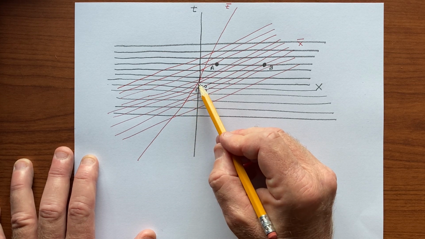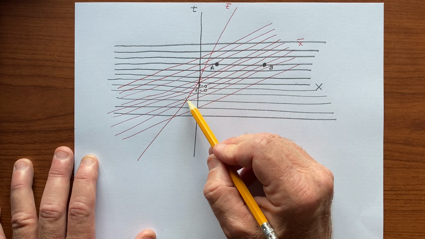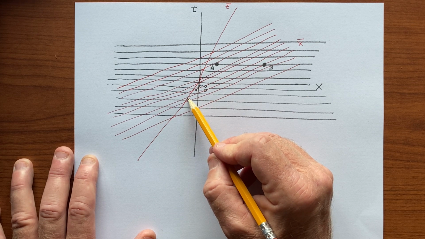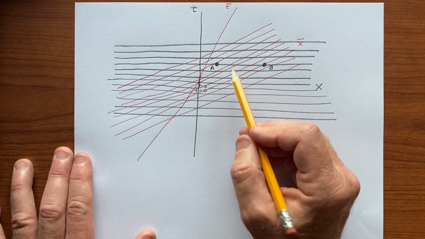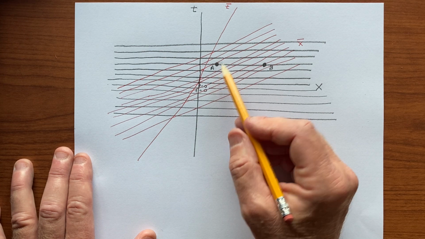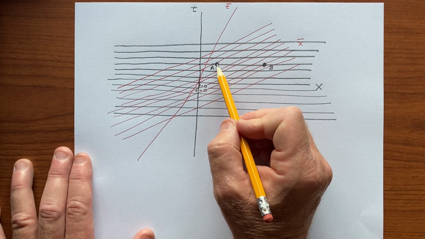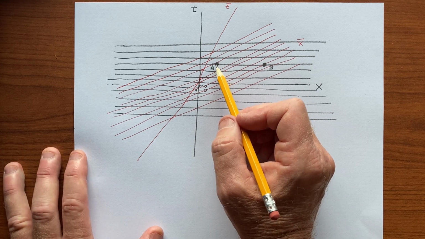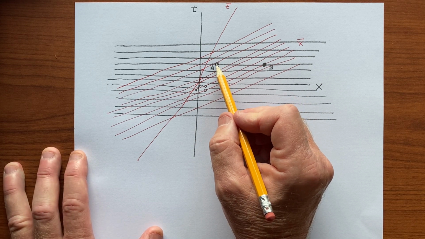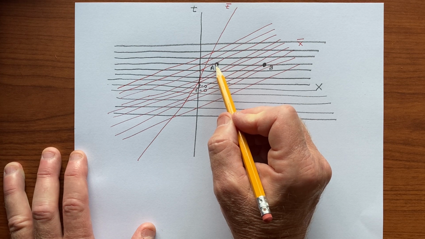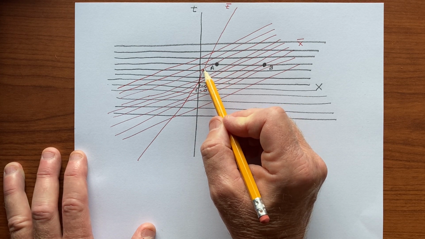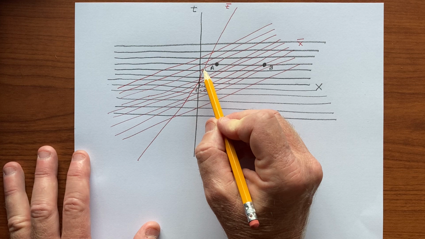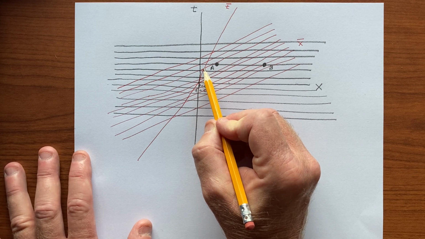If this is t bar equals 0, this is some negative time, whereas event A, which is closer to the origin according to both observers, happens at a time t bar which is greater than t bar equals 0.